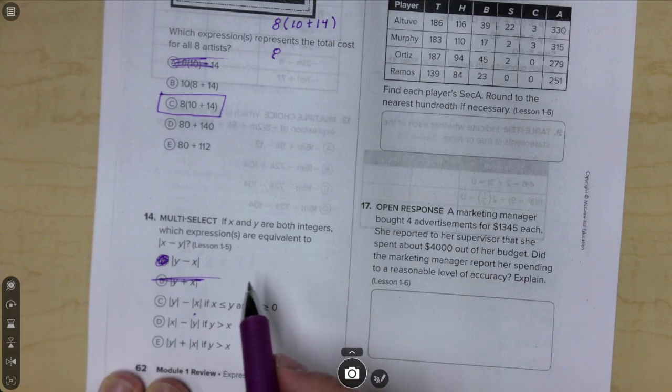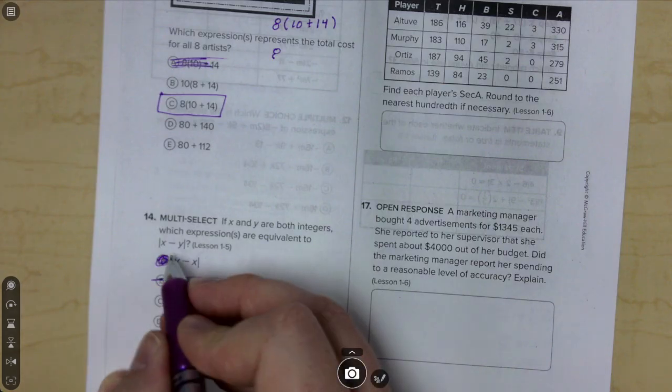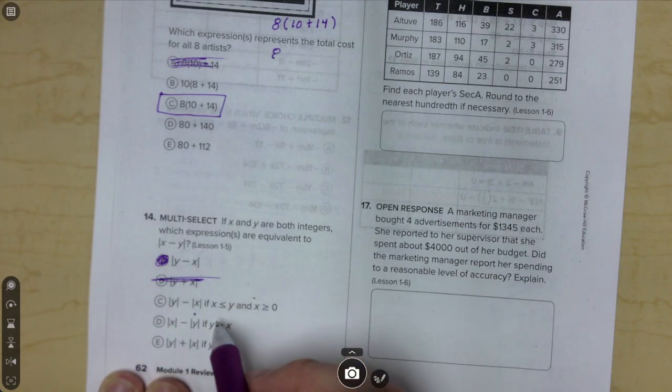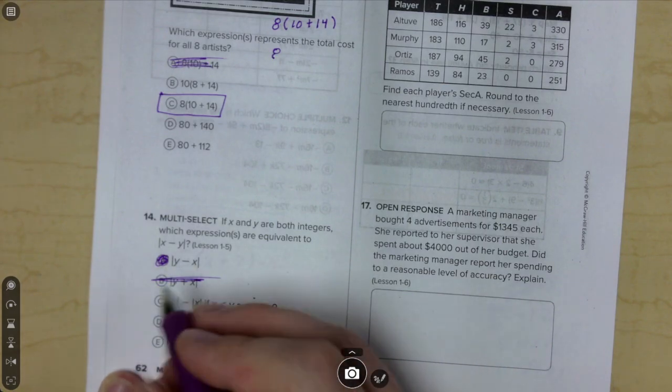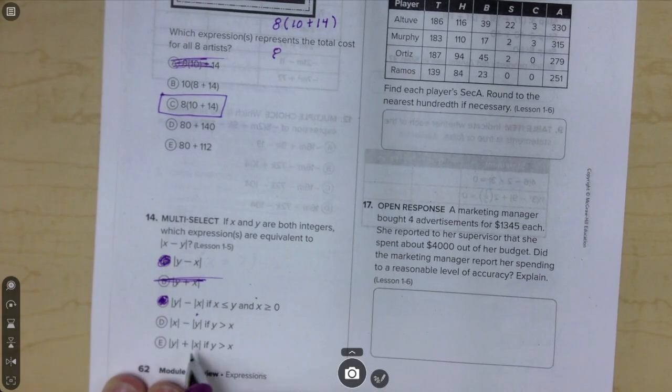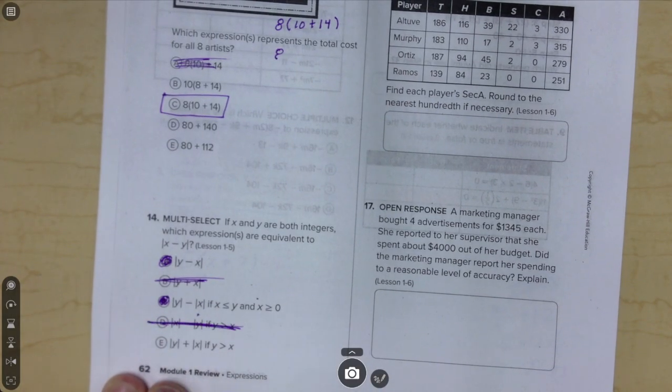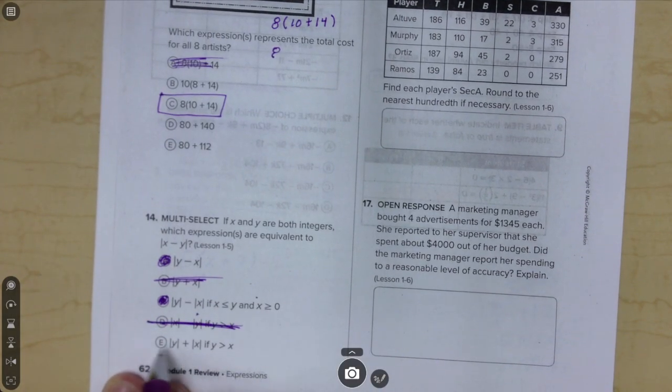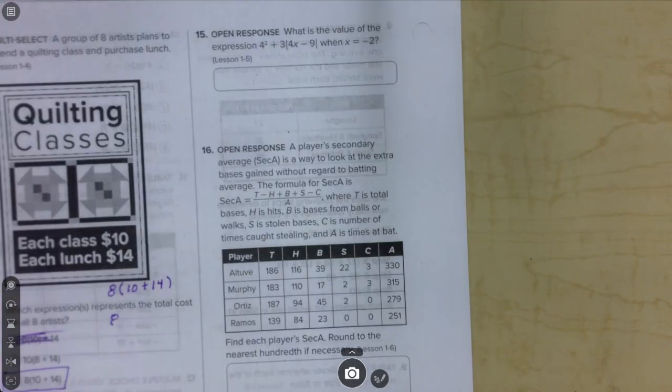Y minus x, the difference has to be positive. Oh no, if we plug those numbers in, the difference will still be positive as long as x is the smaller number. If y is the bigger number, that won't work. And that's not going to work either. We're not adding.